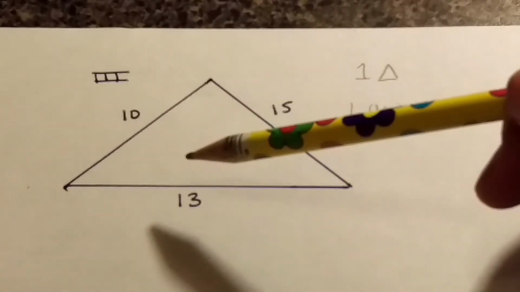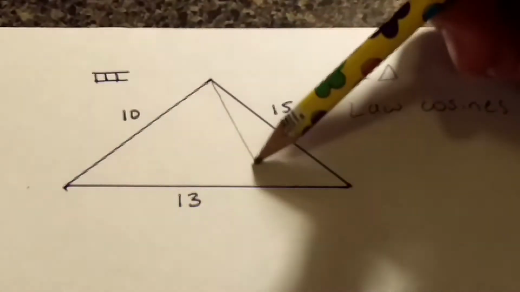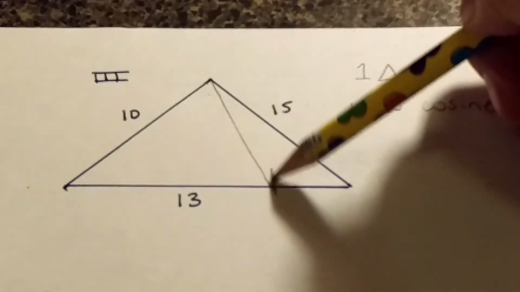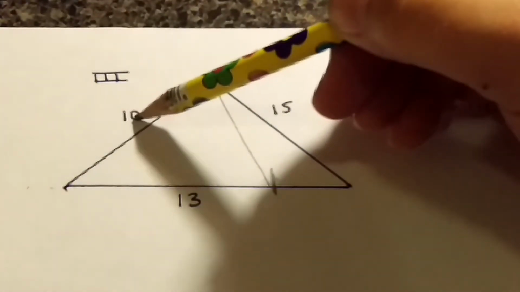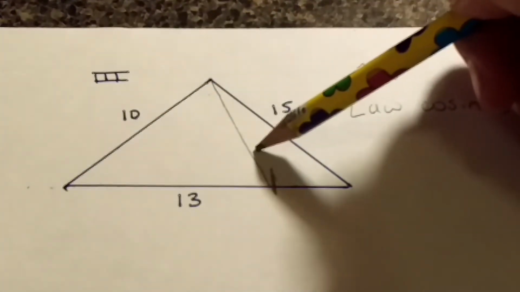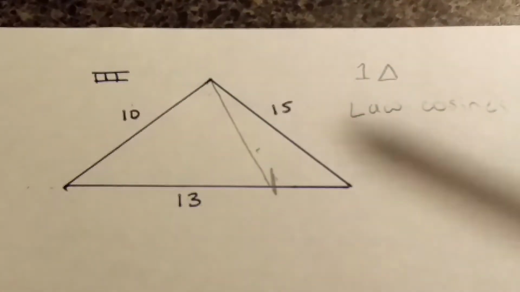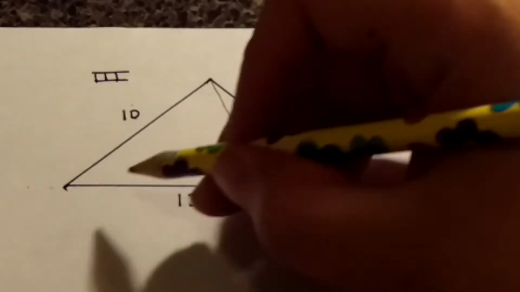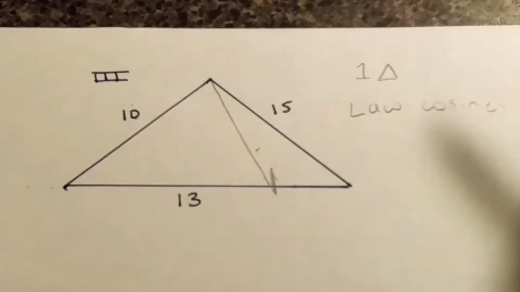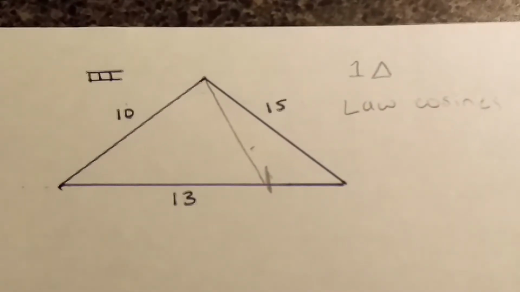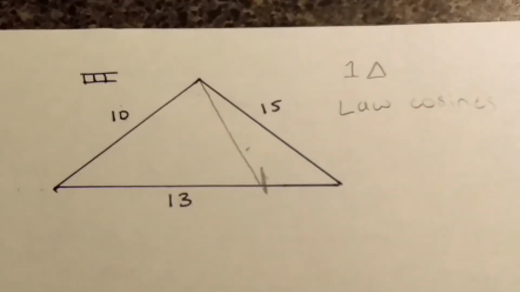Now again, if I tried to move any of these sides at all, you'll quickly notice that it changes the third dimension. Even though this one is still 10 and this one maybe is still 15, this one's no longer 13, and all 3 of those sides have to be exactly what was given in the problem. So if we move any of these sides, it automatically changes the triangle we're working on, and we're no longer solving for the given problem. So this one can only have one possible triangle.